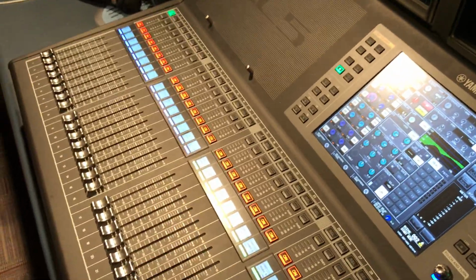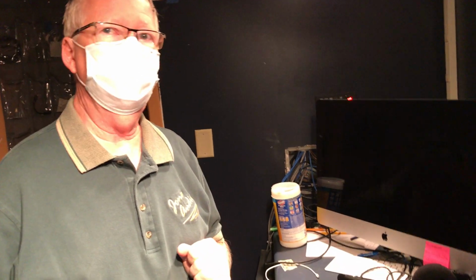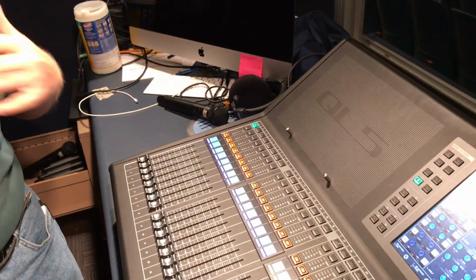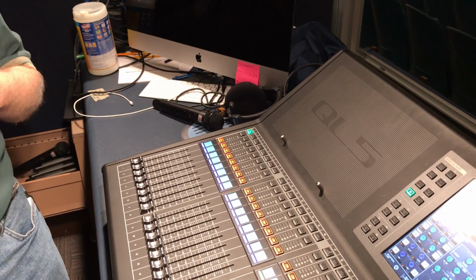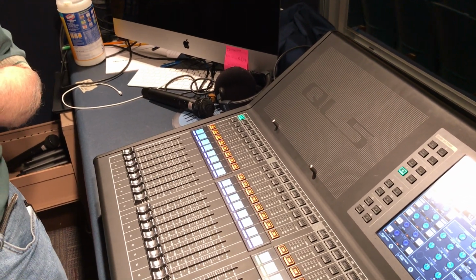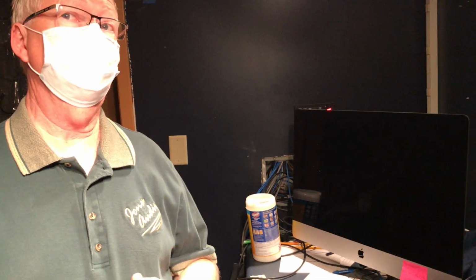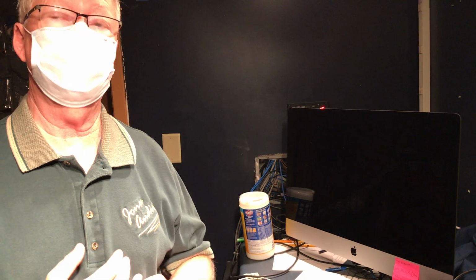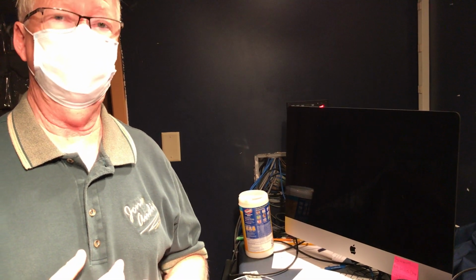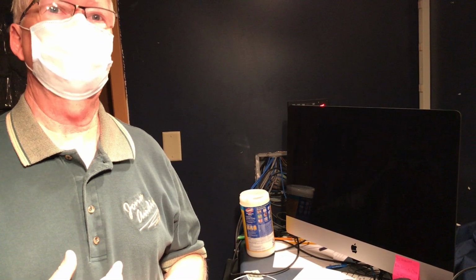So from a performance standpoint, if you have an artist on the stage, that makes sense. A pre-fade send is how you actually do a performance monitor. But sometimes, from a simplistic point of view, which might make more sense for this type of operation, a post-fader setup may make more sense.